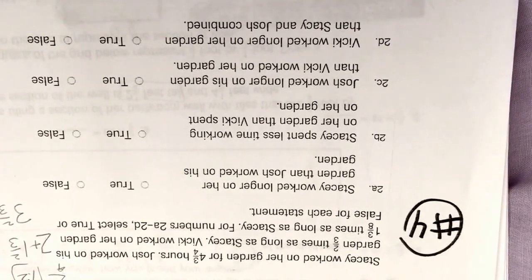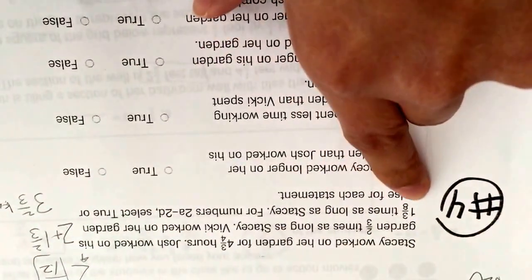Vicky worked on her garden 1 3/8 times as long as Stacy. Again, unlike Stacy, where they gave the specific number, in order to find Vicky's, you're going to have to do 1 3/8 times as long as Stacy's. So that's a mathematical equation. For numbers 2a through 2d, select true or false for each statement.